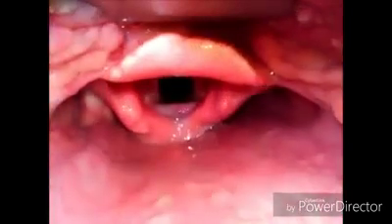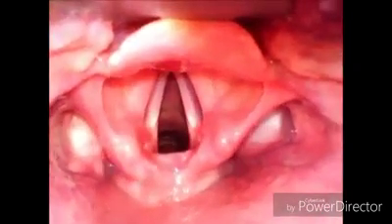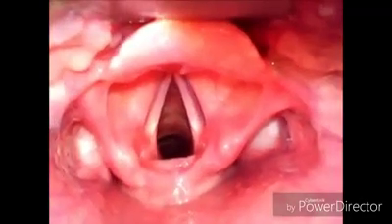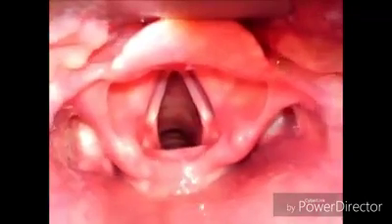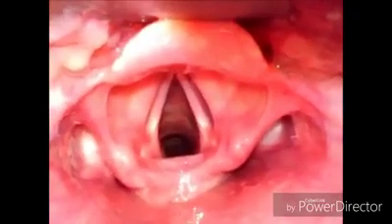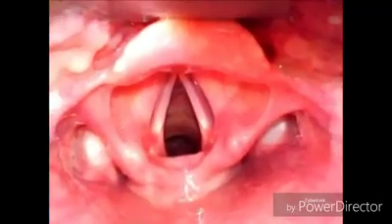As soon as you lift the epiglottis, you can see there is an opening for the trachea. This opening is characterized by the presence of vocal cords which are placed laterally, and in this opening you are supposed to introduce the endotracheal tube. Unless and until this opening is visible, you are not supposed to introduce the endotracheal tube.